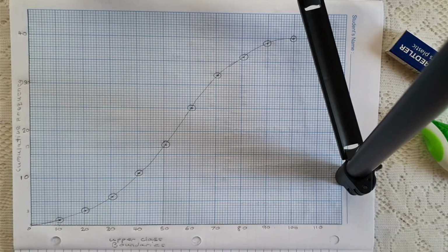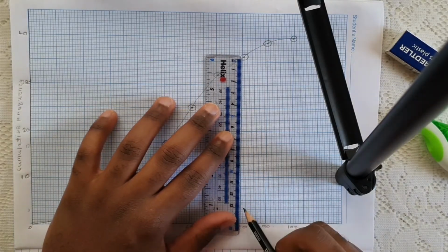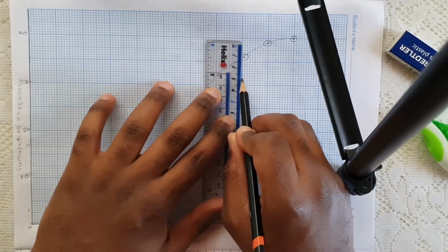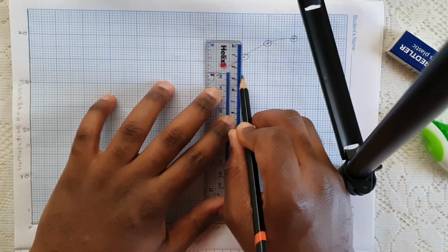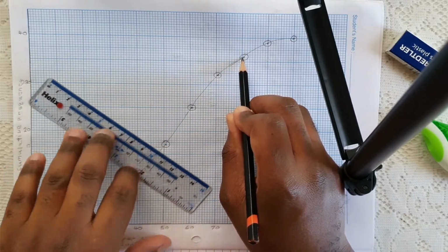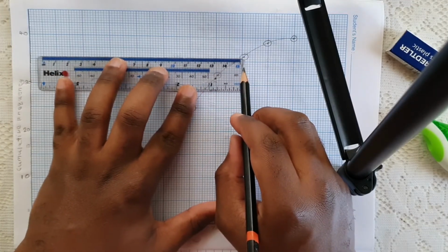So our next question is, how many students scored between 50% and 80%? Now what I want to do is look for 80 on my x-axis. That represents those students that scored 80% or less. I'm going to draw a line from 80 straight up to my curve, and hopefully it touches the curve at the right point. Okay, so my line touches the curve right here. And I'm going to draw a horizontal line now from that point to the y-axis.